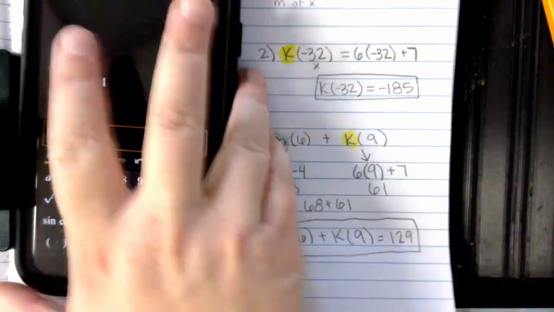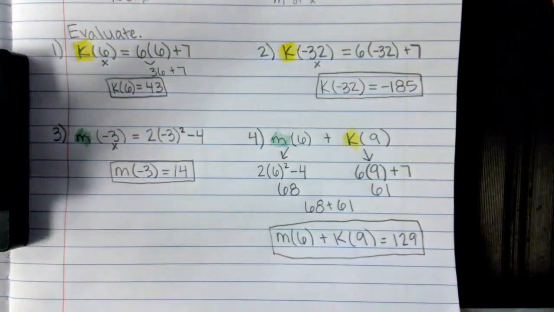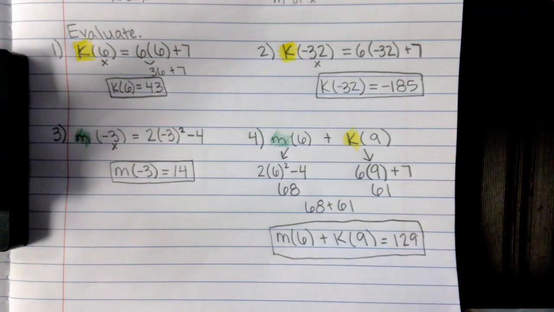Alright, so that is your notes for I-3. You're going to take your time now to do your quick check. And we're moving on. Nice job.